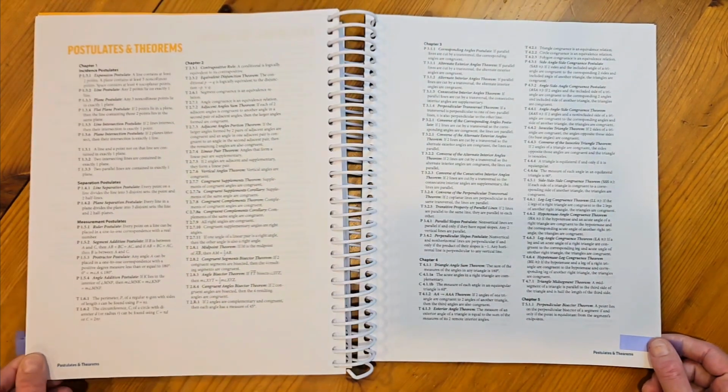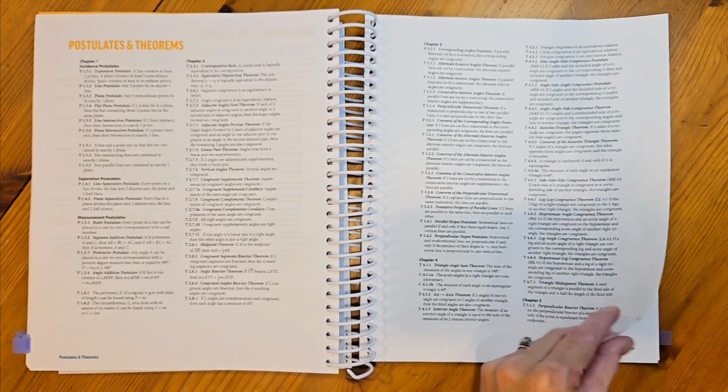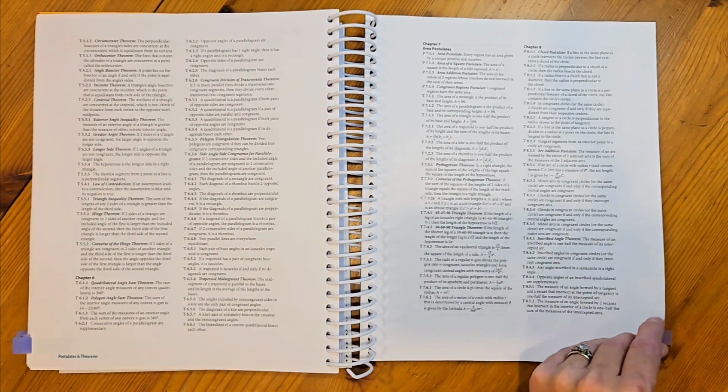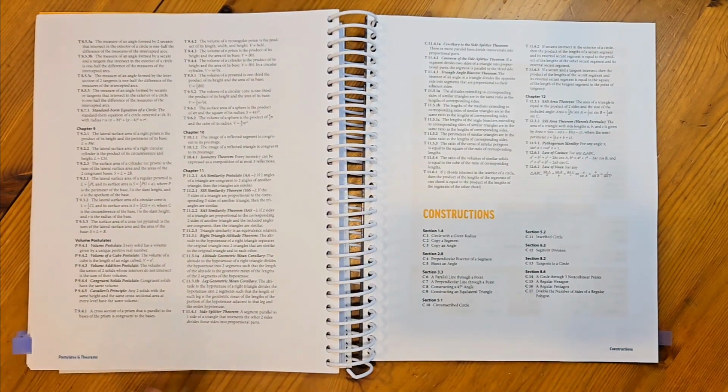And then probably my favorite part of this book is that they have the postulates and theorems broken down by chapter for you at the end of this book. And this is also in the student textbook. So if you are trying to remember a specific theorem or postulate and you don't remember exactly which chapter it's in, this would be a quick way to see everything you've learned this year.